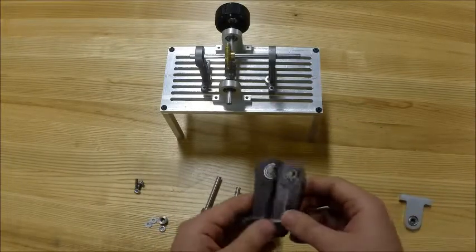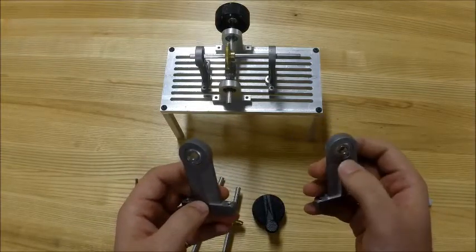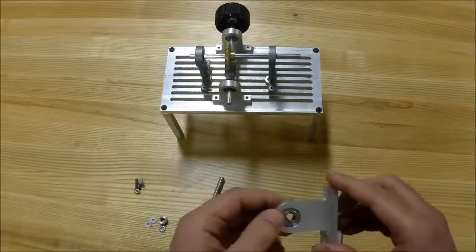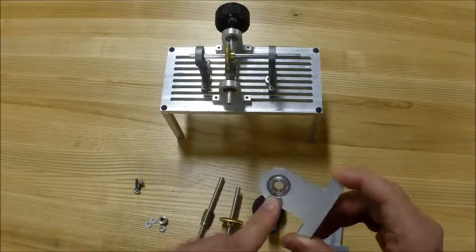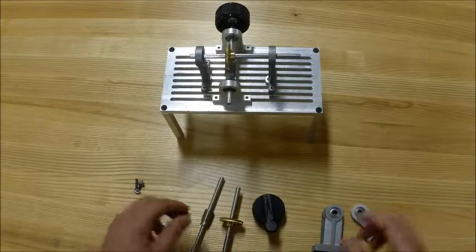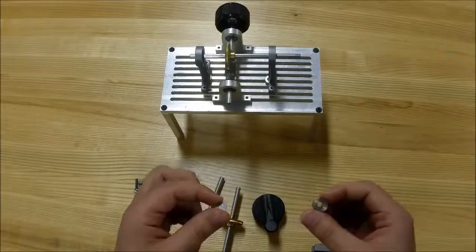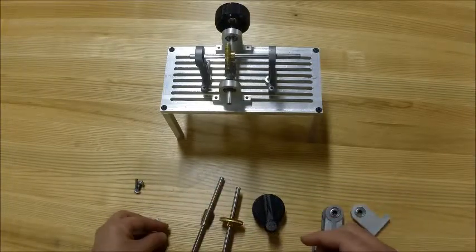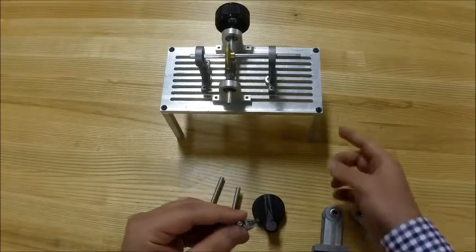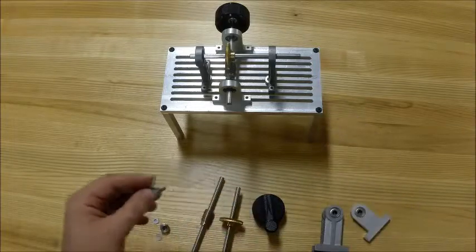The mounting blocks. Each of these mounting blocks has a bearing inside, and there's a small mounting block for the worm. The bigger one is for the worm gear. You also need to use spacers in order to level out the mounting blocks, and also screws to screw the mounting blocks to the bottom plate.